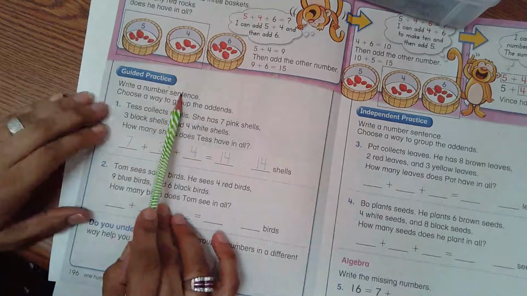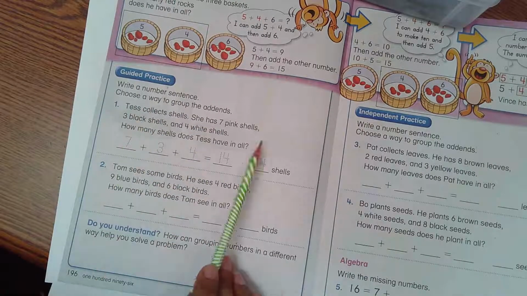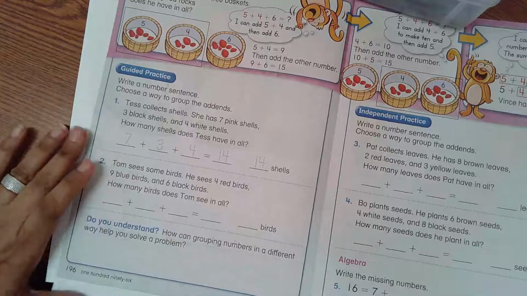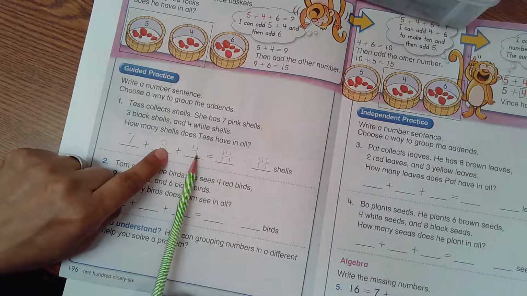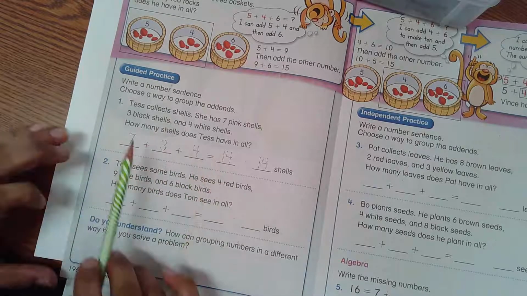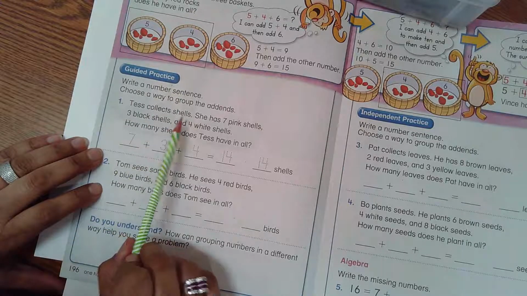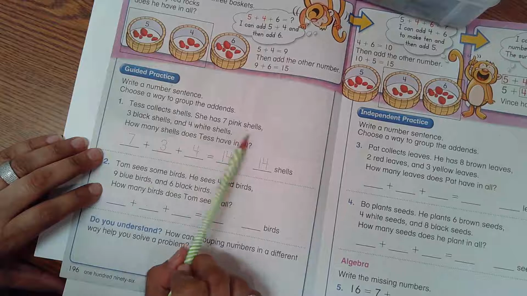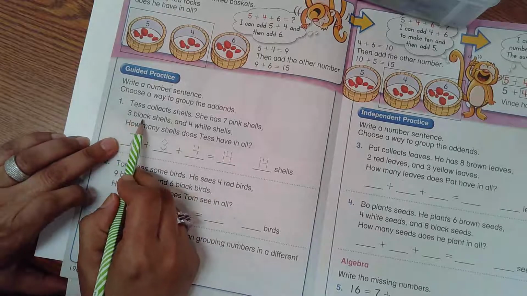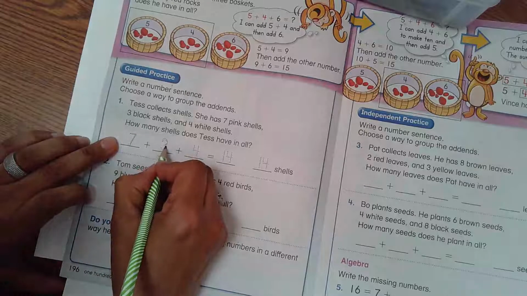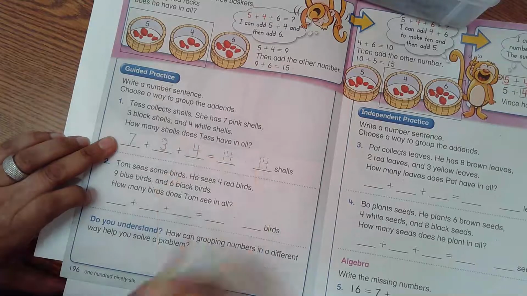Write a number sentence. Choose a way to group the addends. So it's up to you now. Whichever way you think is easy. You can add the first two, or the last two, or the first and the last. All right. Tess collects shells. She has 7 pink shells. This is the first number, 7. 3 black shells. Second number, 3. And 4 white shells. And the third number is 4.